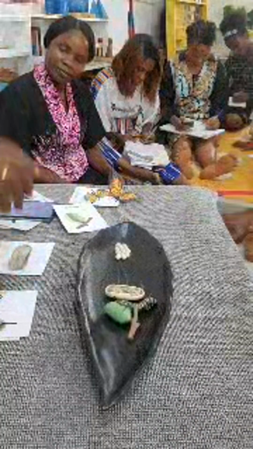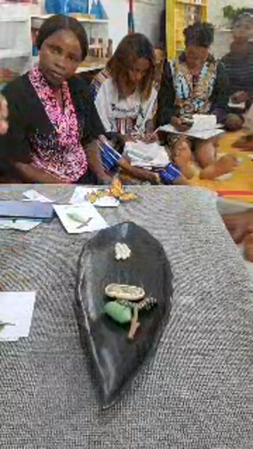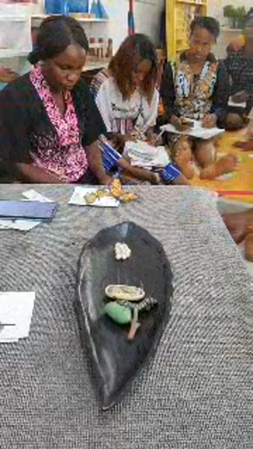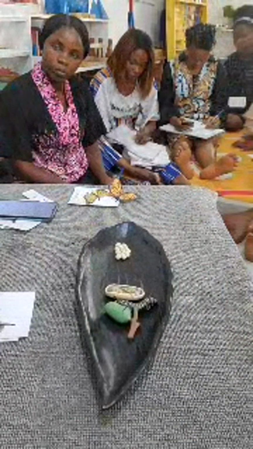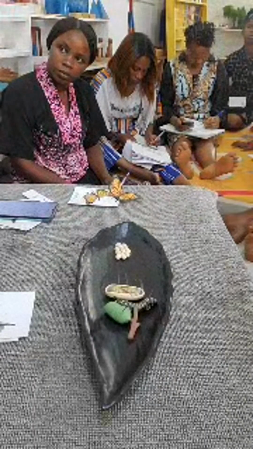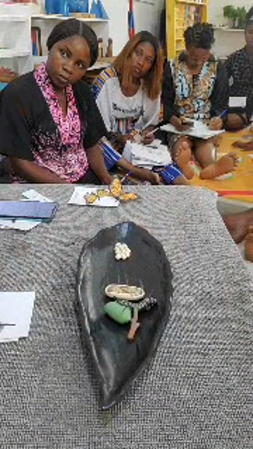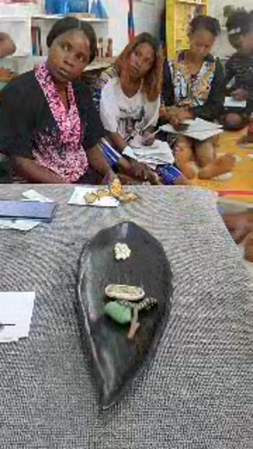Now, by the end of the 3rd week, it's going to become something like this or something like this. Is it that you call it pupa or chrysalis? Chrysalis. Yes, it's still the same thing.